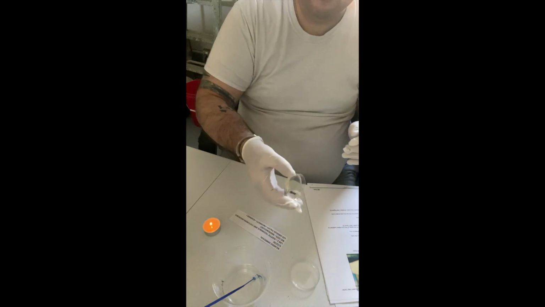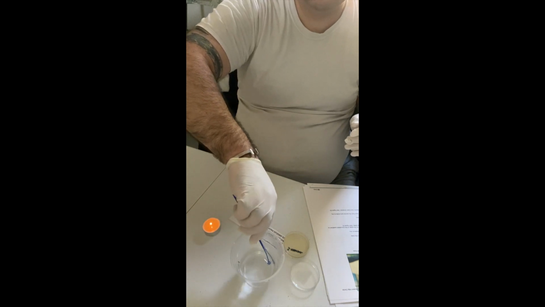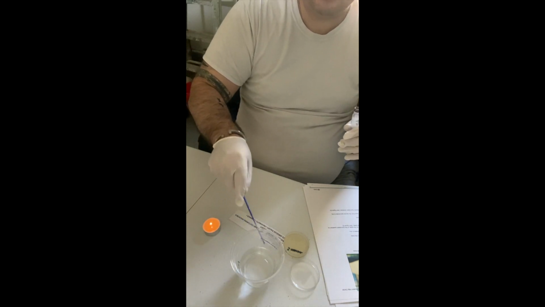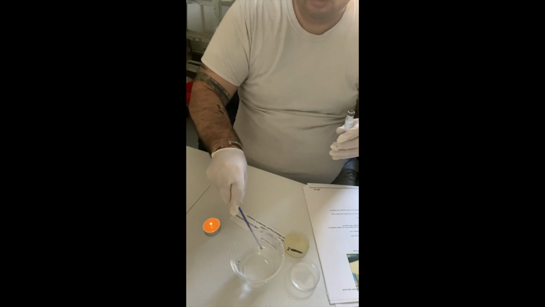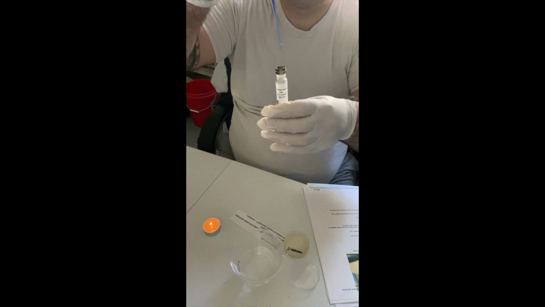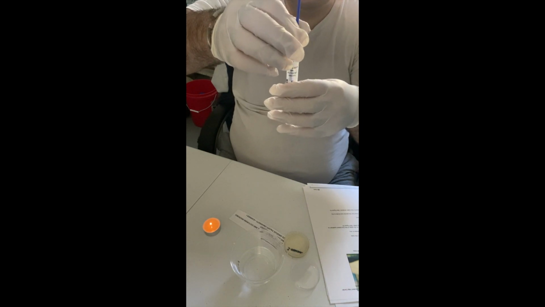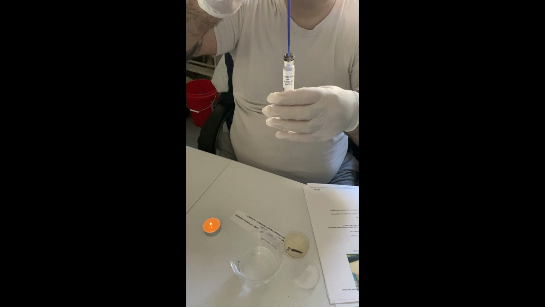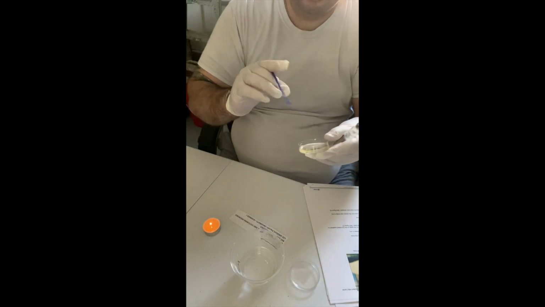Lid off my petri dish. I'm going to just kind of bang dry my inoculation loop. And then again, this is going to go straight in without touching the sides. Okay. All right, and then we're going to go into quadrant 1.